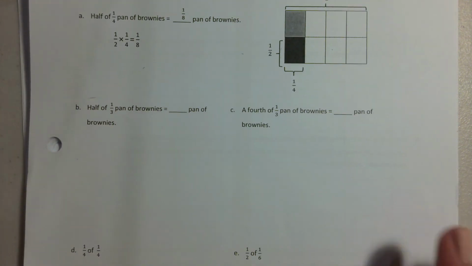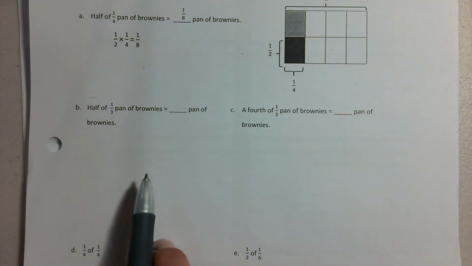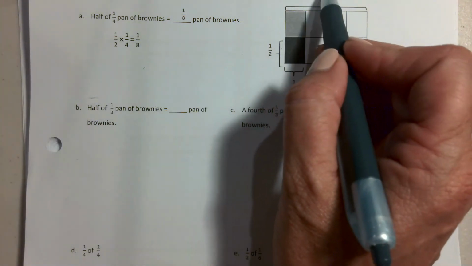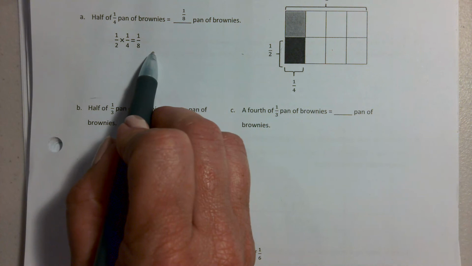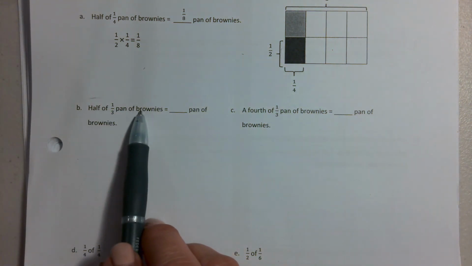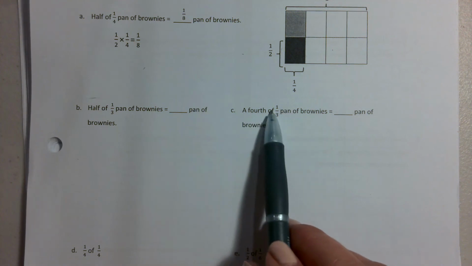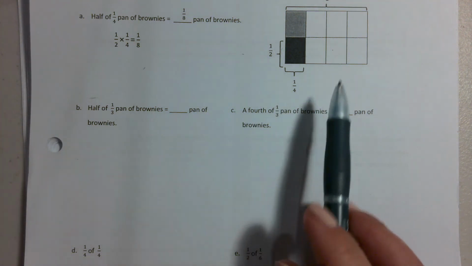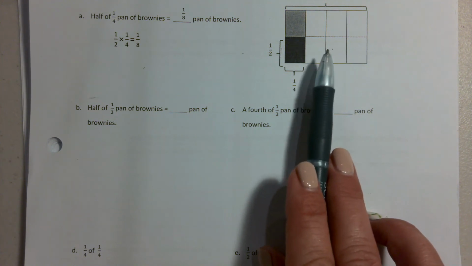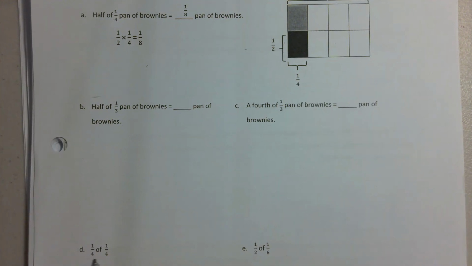All right. So you're going to use this idea down here. Then, of course, you have to write a multiplication sentence. So you have to have your multiplication sentence. So half of 1/3 pan of brownies, 1/4 of 1/3 pan of brownies. The big idea, can you draw that rectangular fraction model? 1/4 of 1/4, 1/2 of 1/6.